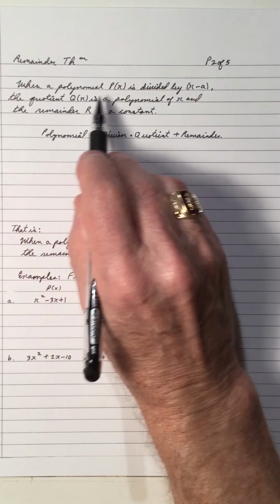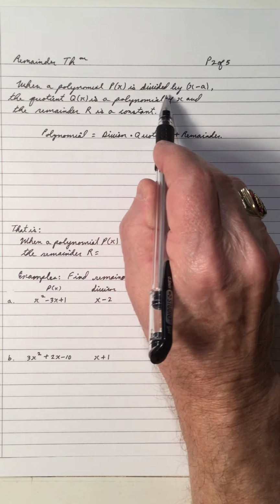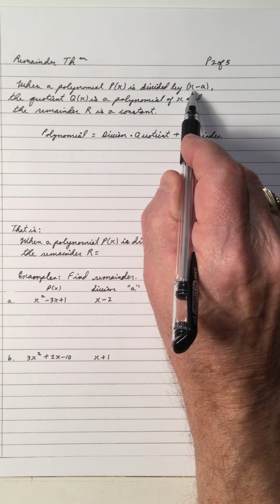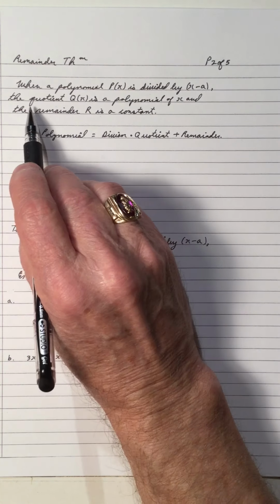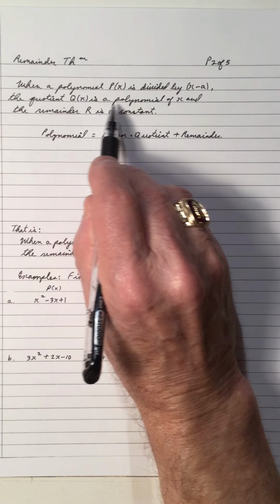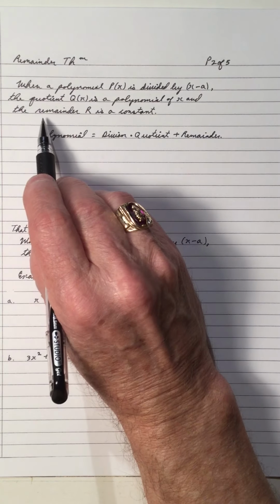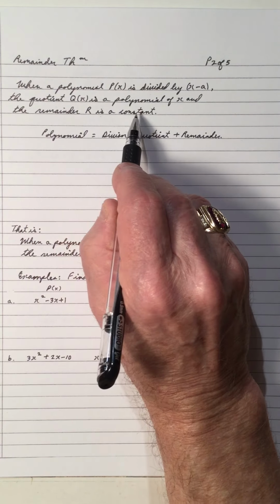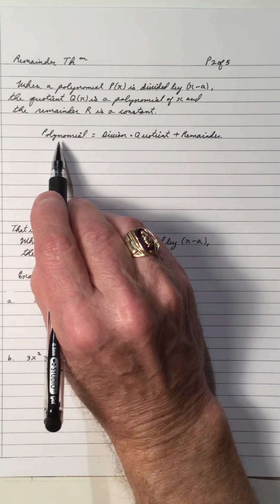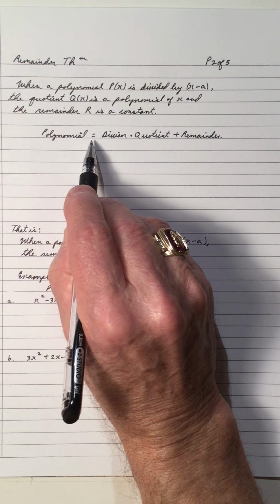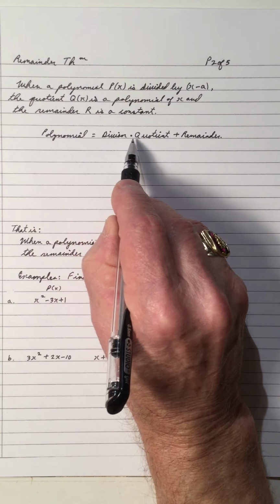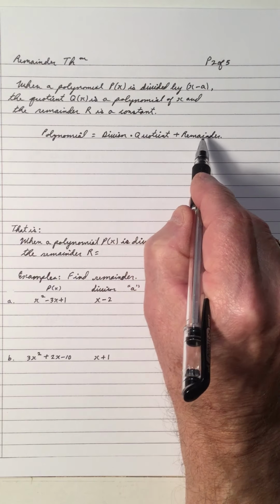Remainder theorem. When a polynomial p of x is divided by the binomial x minus a, the quotient q of x is a polynomial and the remainder r is a constant. The polynomial is the divisor times the quotient plus the remainder.